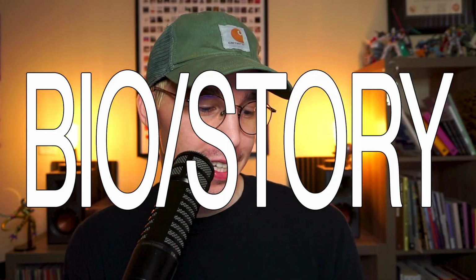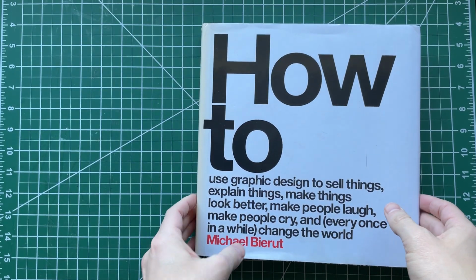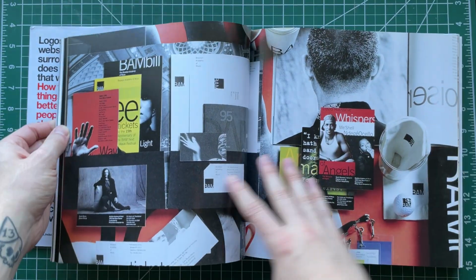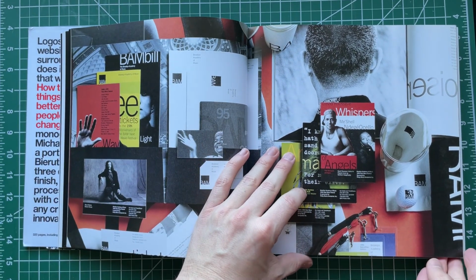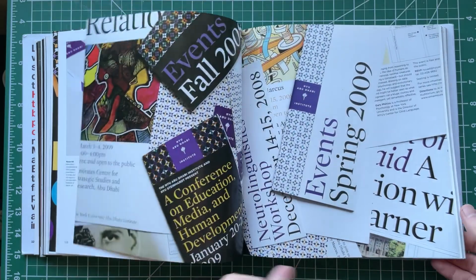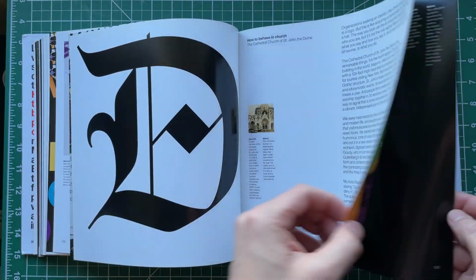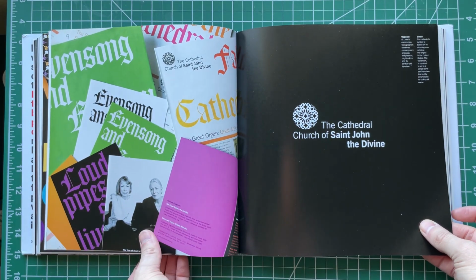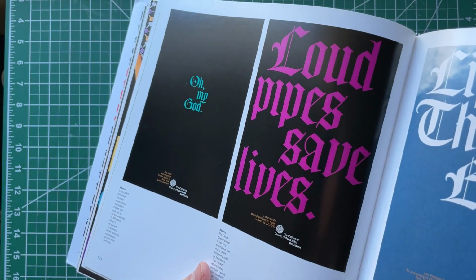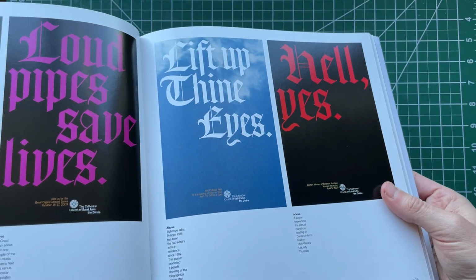This next category is biographical or story. And first up, we have How To by Michael Bierut. Michael Bierut runs the Pentagram Studio, which is arguably the best studio in the United States for design. And this book is awesome. It's a bunch of mini case studies of different projects that he's worked on and how to use design to do different things. So it's how to use graphic design to sell things, explain things, make things. That's the whole idea behind the book. You could flip to any page and find a cool real world example of something that actually happened and learn a lot from it.